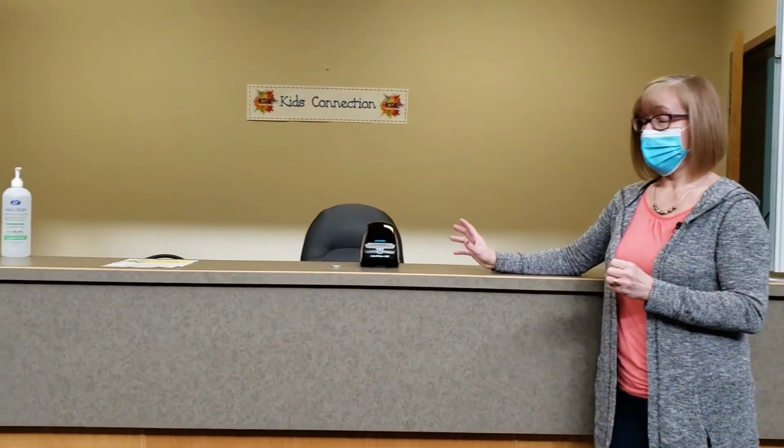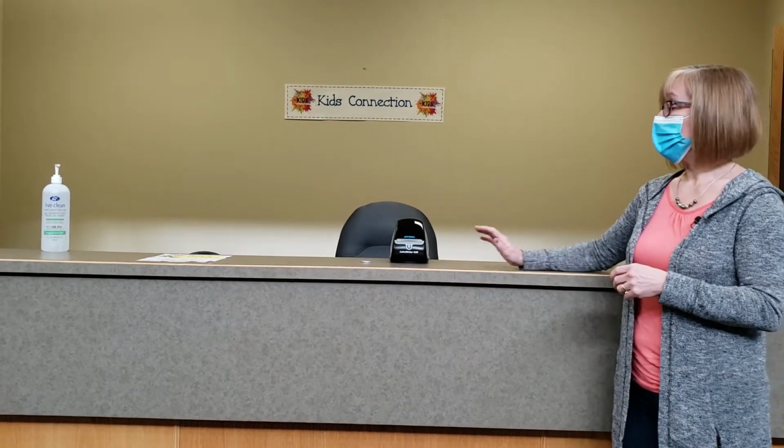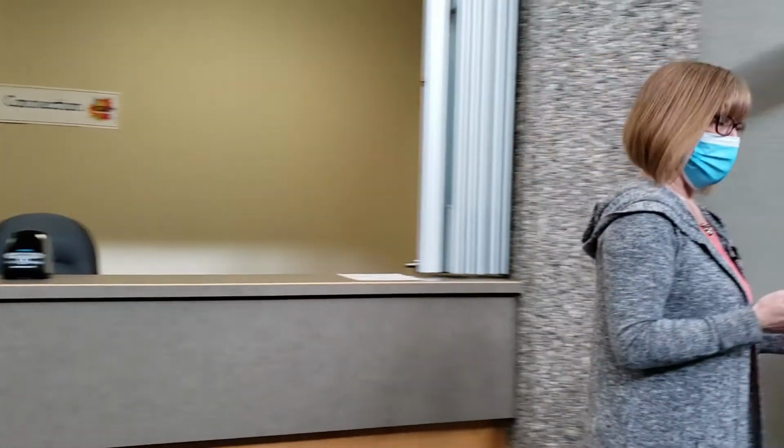And when they've scanned your QR code or entered the name of your child, labels will print. You'll keep one, and then you'll put the other on your child, and then you'll be able to bring them in here.